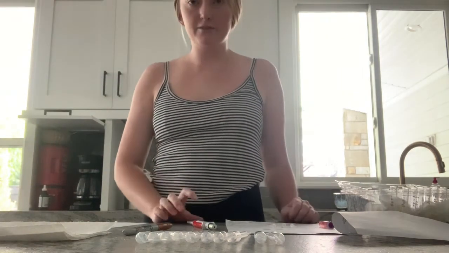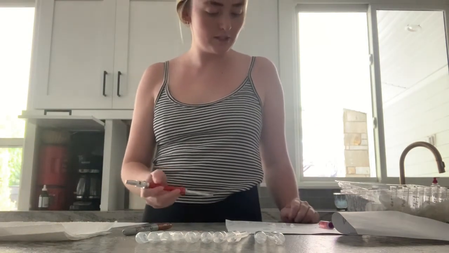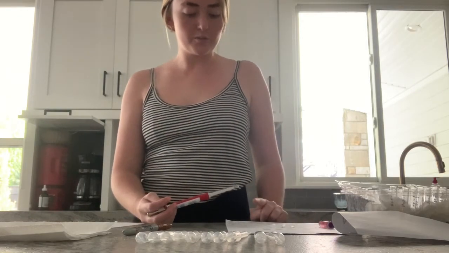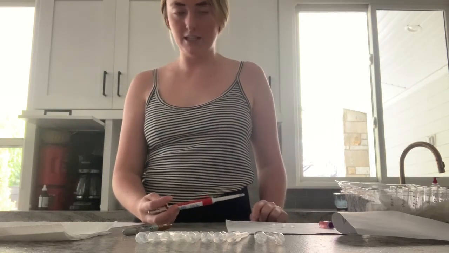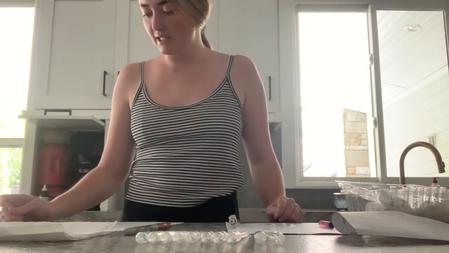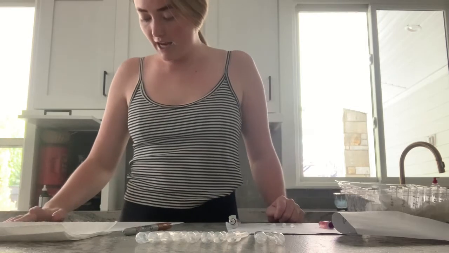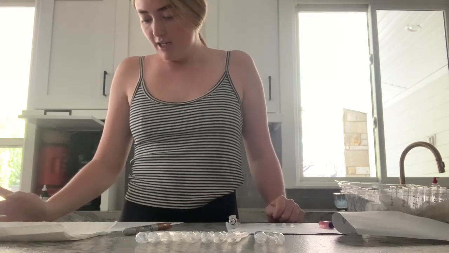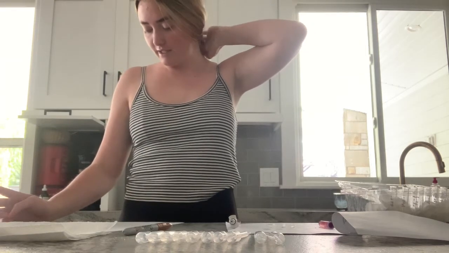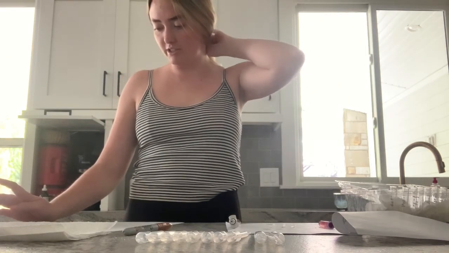So today for my final experiment, I'm performing a serial dilution, titrating ketones to determine the ketone quantity in a urine sample. And this experiment incorporates the idea of dilutions, acids, and titrations. I will be finding the amount of acetoacetic acid, which is also acetone, in a urine sample.